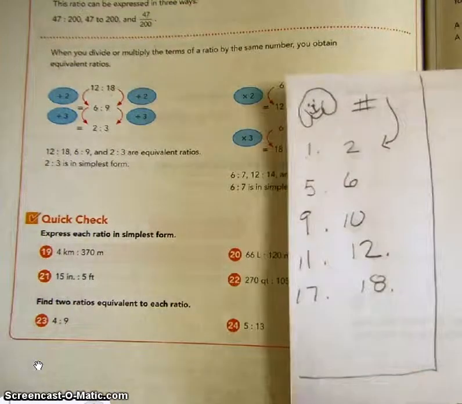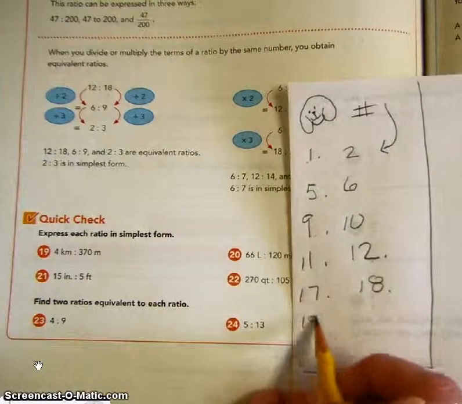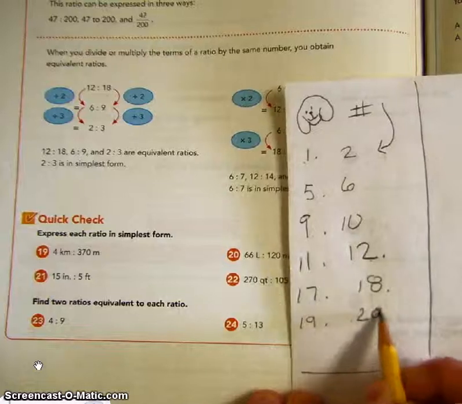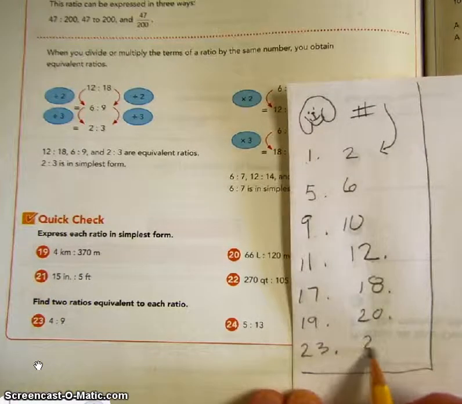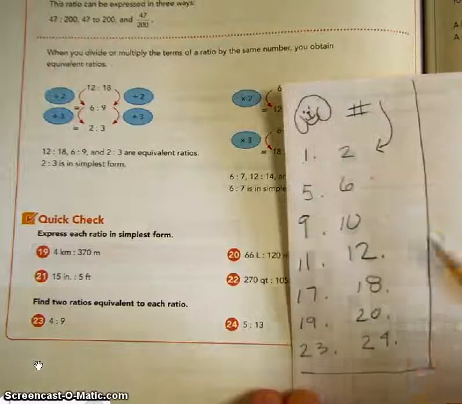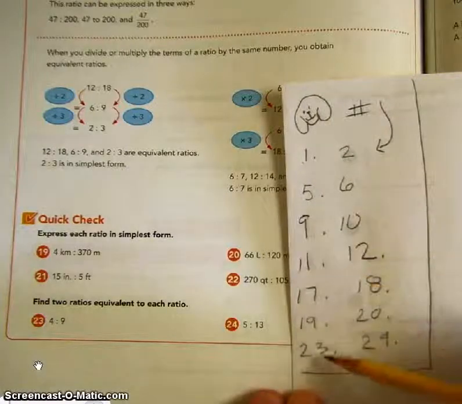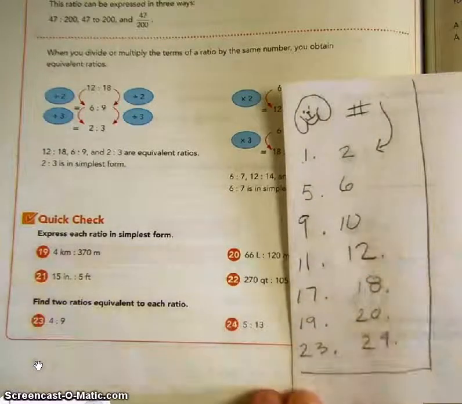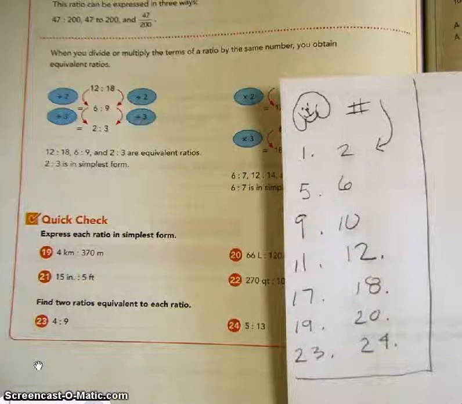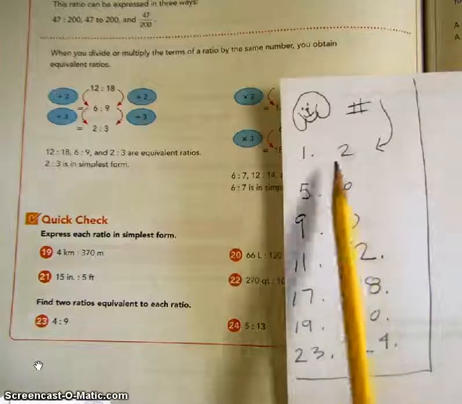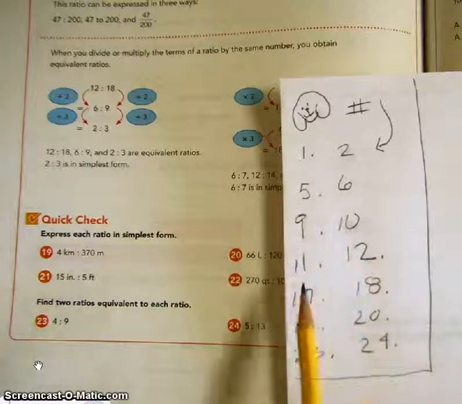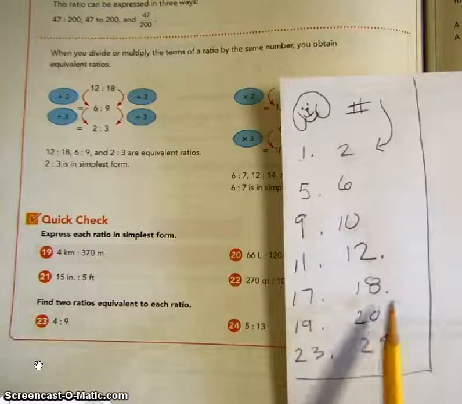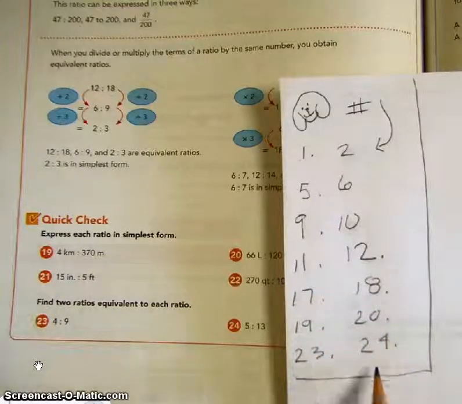So I would like you guys to do also as your last problems here on the bottom, problems number 19 and 20, and also 23 and 24. That should give you plenty of things to do tonight. That is 14 problems, and hopefully when you come back tomorrow you listened well to the video so you're not doing all the problems, just 1 and 2, 5 and 6, 9 and 10, 11 and 12, 17 and 18, 19 and 20, and 23 and 24, and we will go over those tomorrow in class.